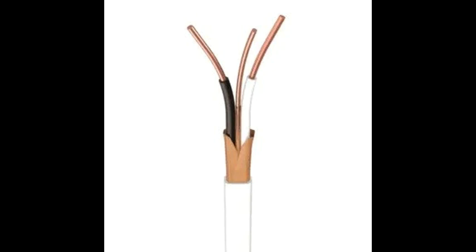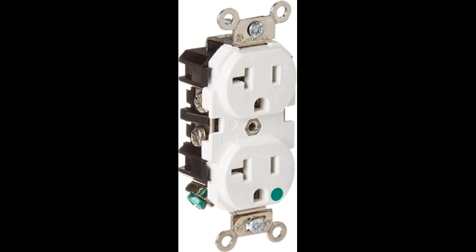NM cable, or non-metallic sheath cable, is the most common type for home electrical wiring, also known as Romex cable, after the most popular electrical wiring brand name. The NM cables contain 3 or more individual conductors wrapped together in a sheathing, which is a flexible plastic jacket. A 2-wire NM cable contains 1 black wire, 1 white wire, and a bare ground wire. So let's talk about a couple of basics like an outlet and a switch.